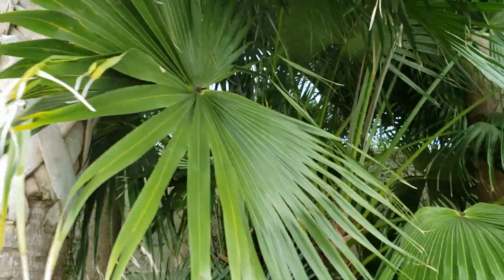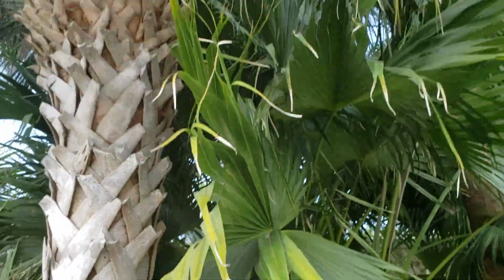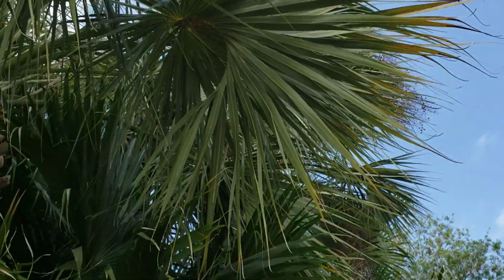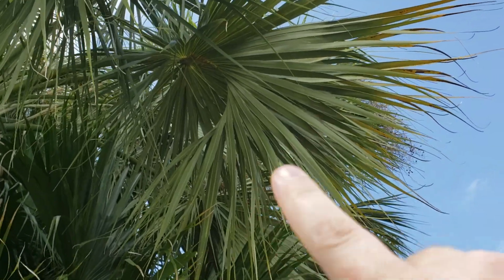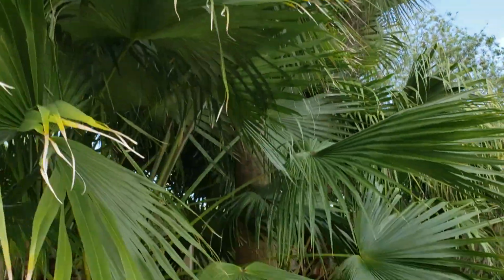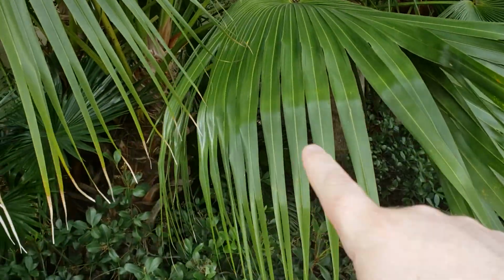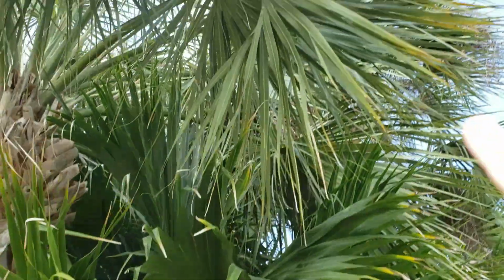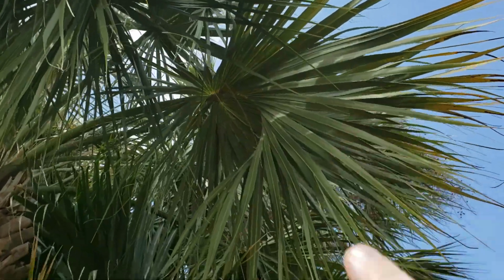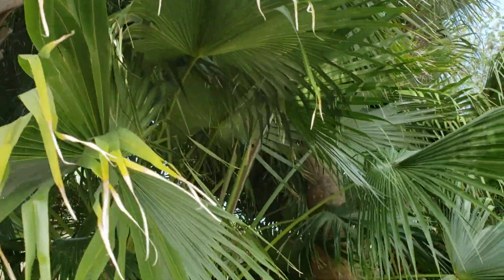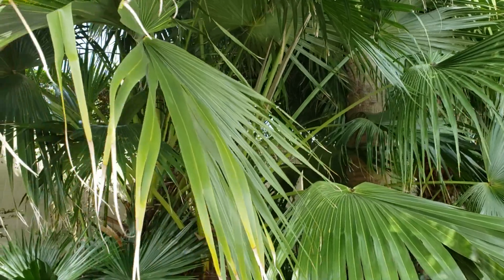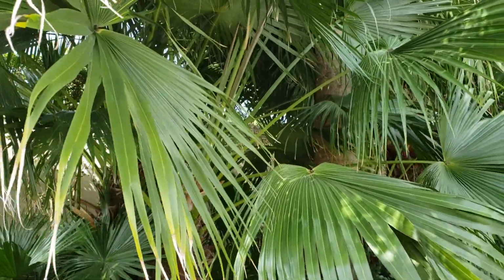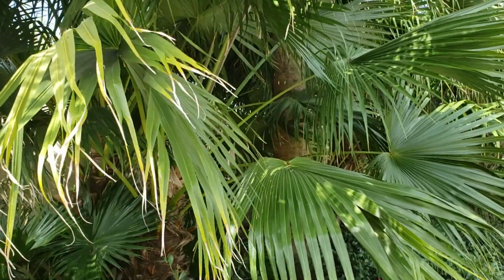But the other thing is the segmentation within a palmetto. You can see right there how deeply segmented it is versus the segmentation here does not go very far. Maybe it goes close to about halfway. This is like three quarters. So those are close to a half dozen ways that you can see the difference between Livistona chinensis and Sabal palmetto.